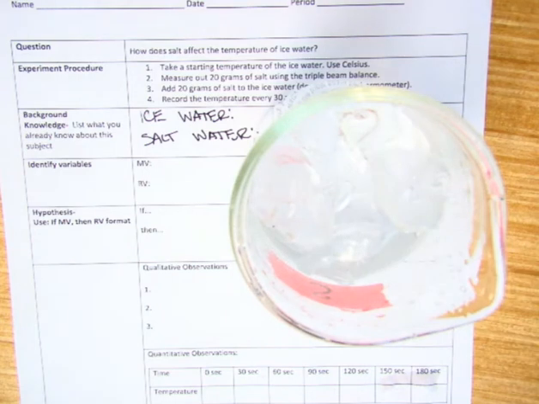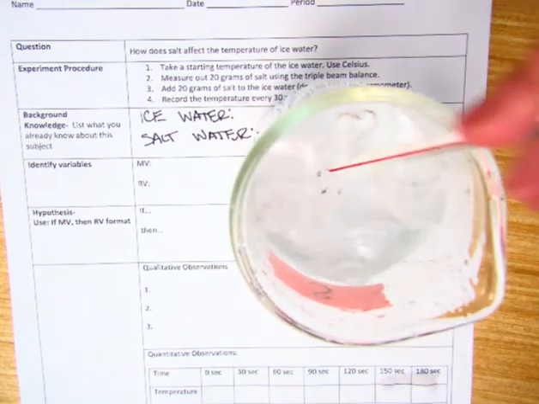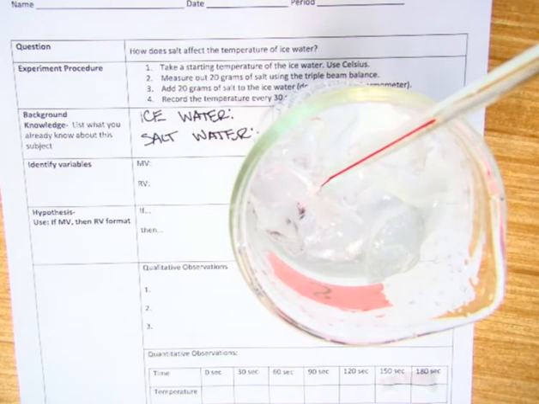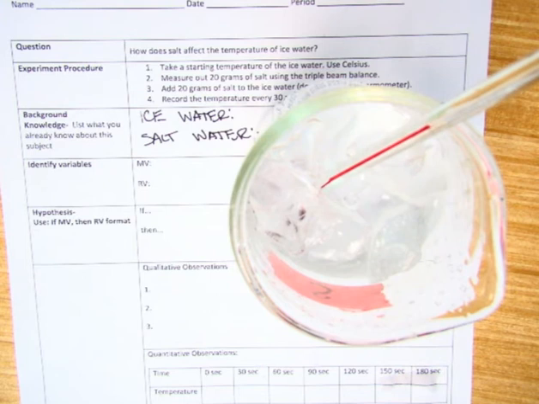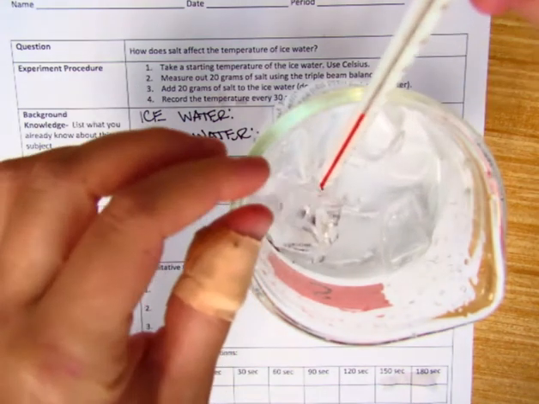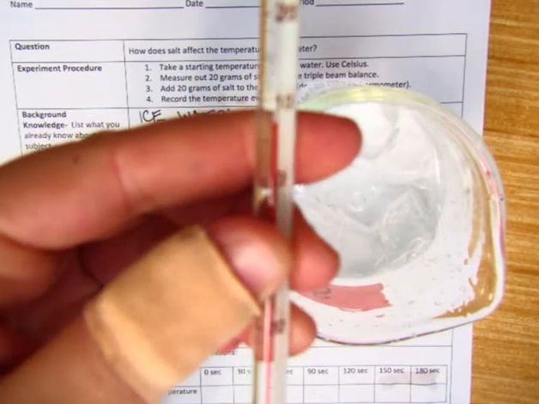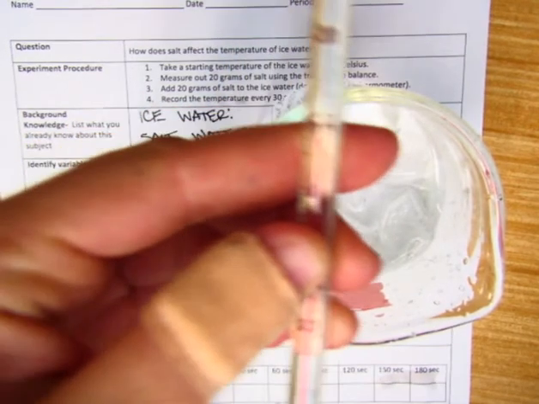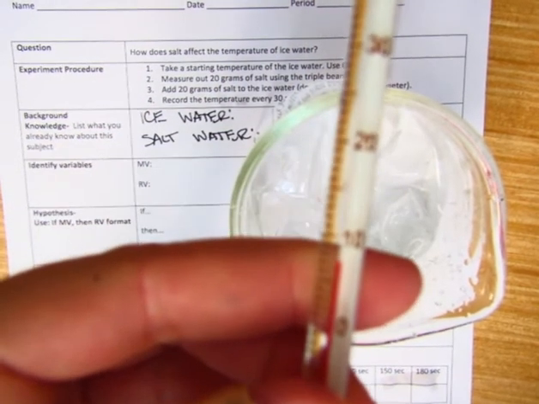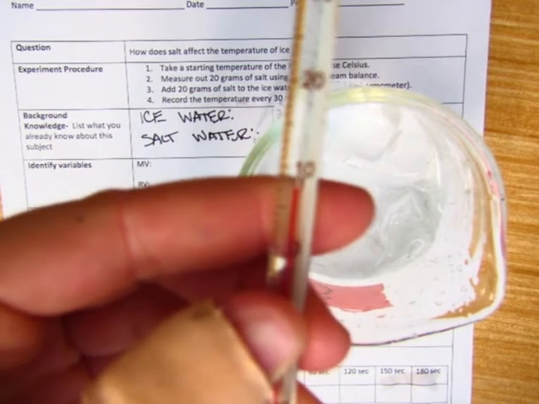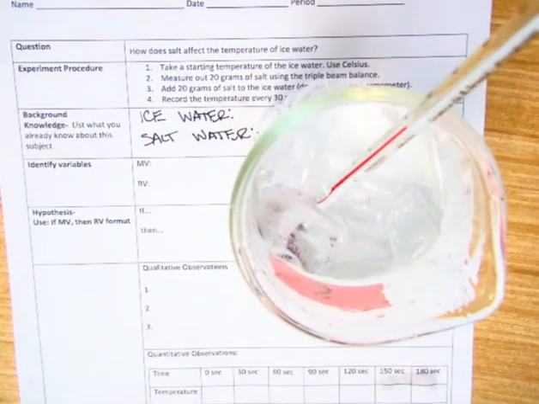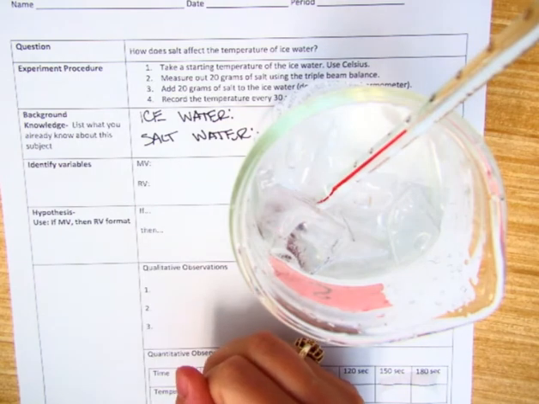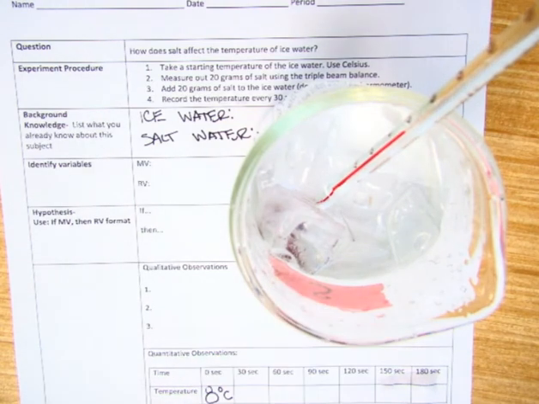Now we're ready to measure the ice water. We'll give it a few seconds. Okay, I see that the mercury has about slowed down. It's about 8 degrees Celsius. Let's see if we can get a better read there. Please put that down in 0 seconds. That means there has been no salt added to this beaker.